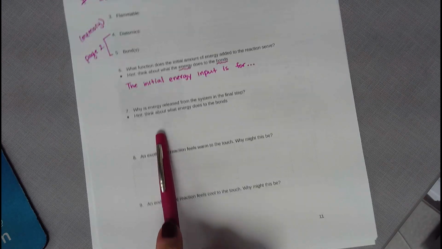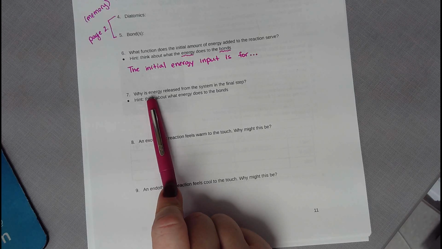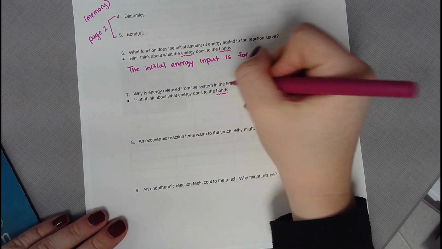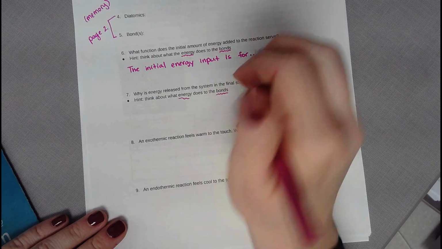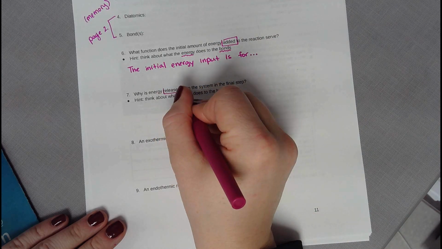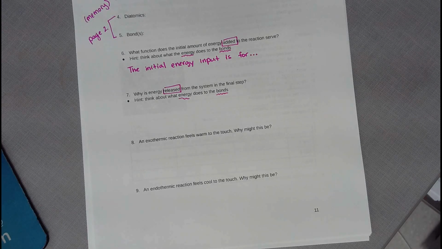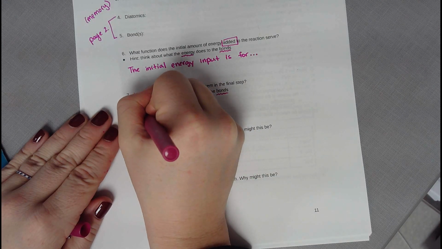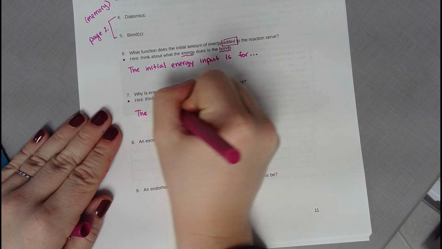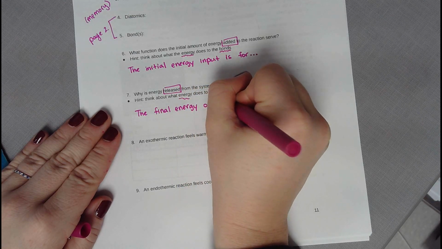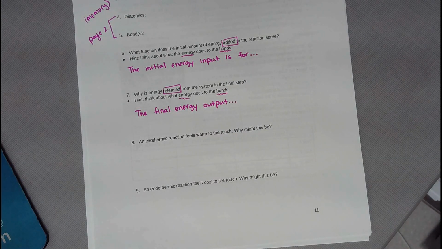Now, same thing for number 7. Use your notes. Use the terms. We know I need to use the word bonds and energy. And this time, instead of talking about the input, we're talking about the output. So I can flip my same sentence starter. Instead of the initial energy input, I'm going to say the final energy output. And then you're going to finish these.